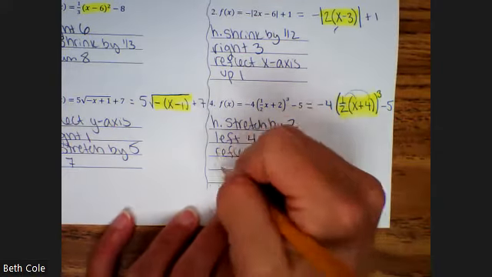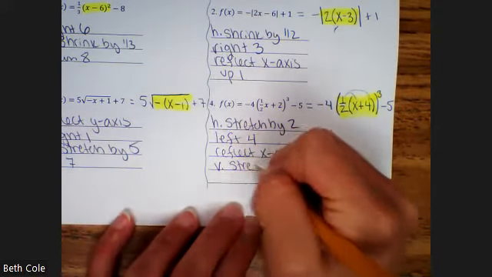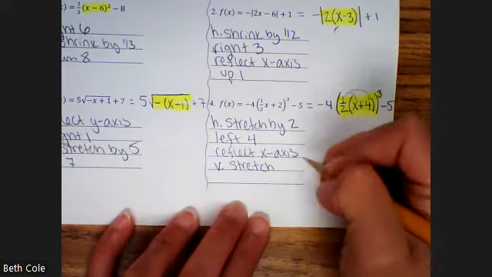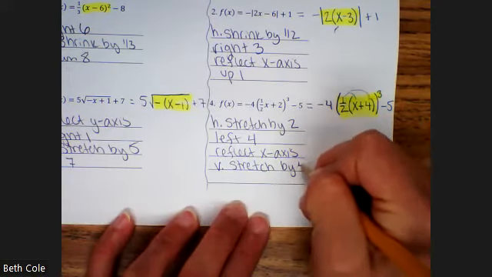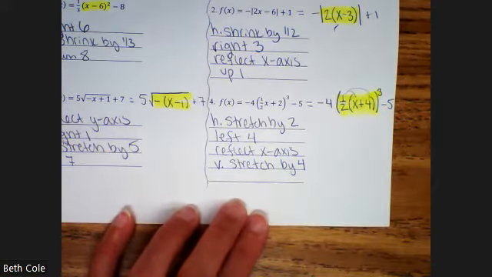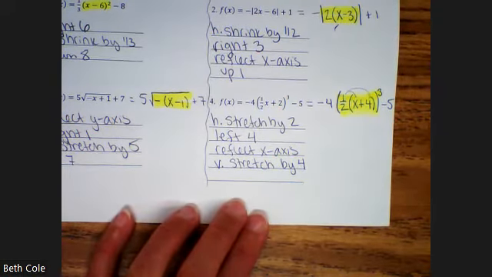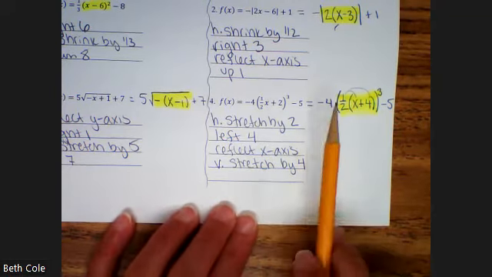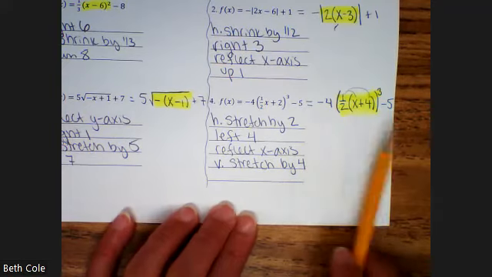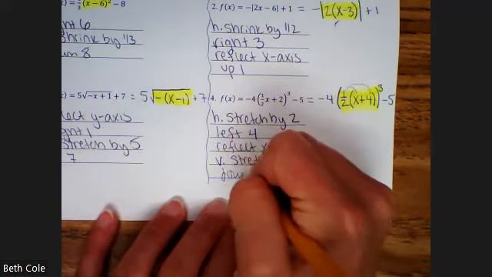Vertical stretch by 4. Let me pause a second, though. You guys are yelling them faster than I can even write them. So yes, it's a -4, but the negative does one thing and the 4 does something else. You kind of have to think of them separately. And again, I'm going to give you lines so you'll know how many answers there should be. So reflection, then the vertical stretch or shrink, and then down 5.